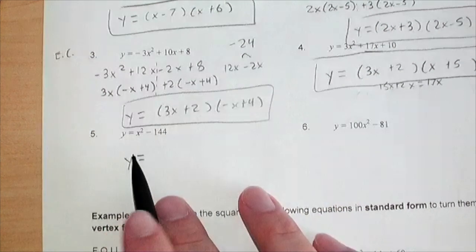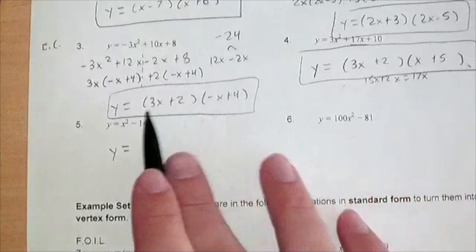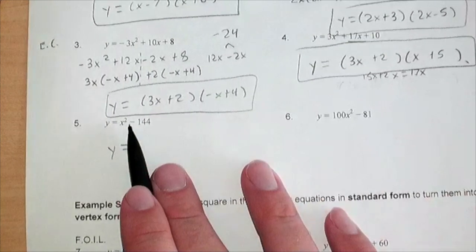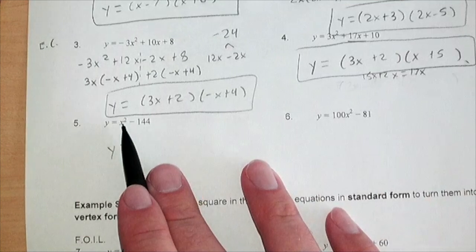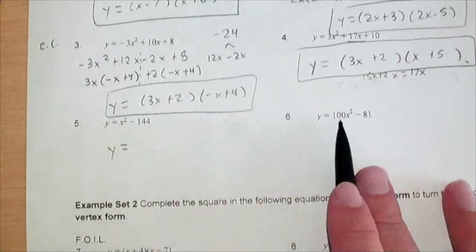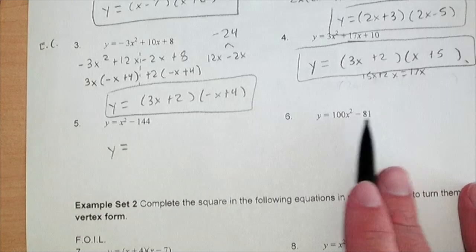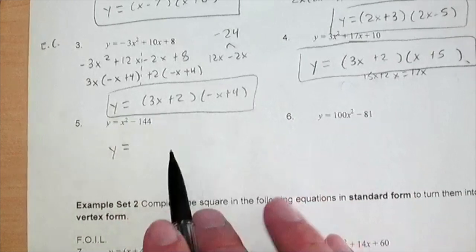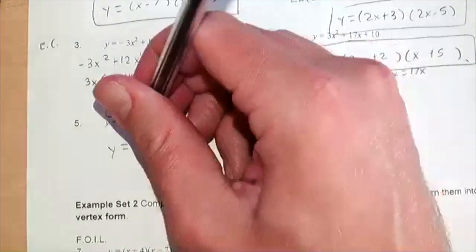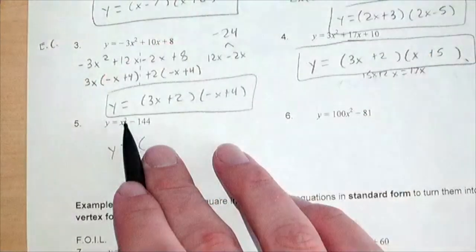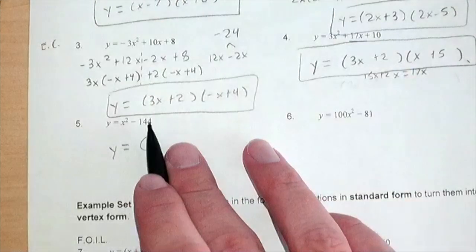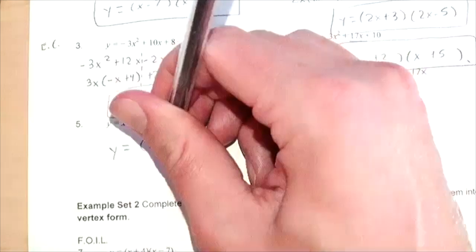Okay, so for number 5 and number 6, we have 2 special quadratics. And the key to both of these is that you need a negative sign on the inside. But if we have perfect squares, meaning only numbers that you can find the square root of, all you have to do is square root the front number and the second number, and that's going to be your factors. So what I mean by that is x squared, we're going to split up the x's, and then 144, the square root of that is 12.